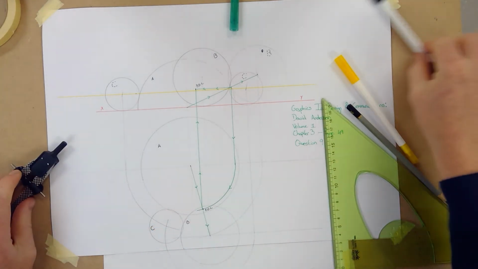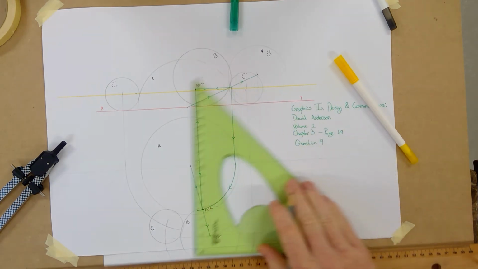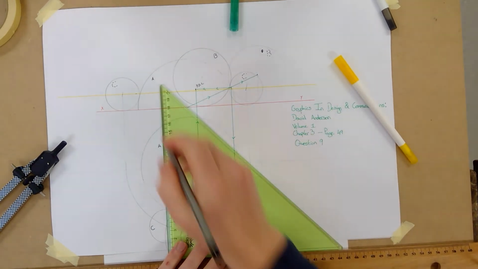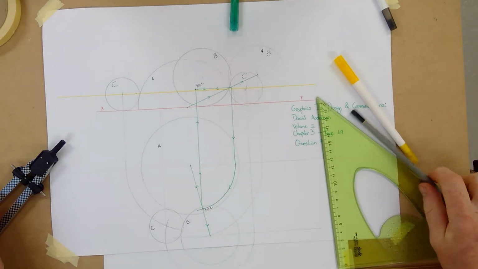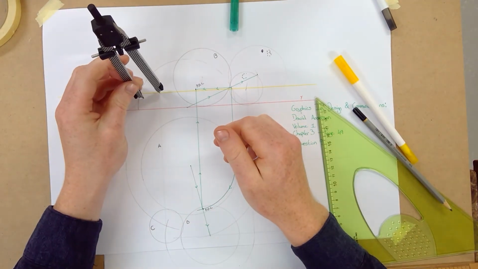At the drop in elevation, I can just bring it straight up. I already have the height of it, which is that yellow line. I can just drop straight back in here.